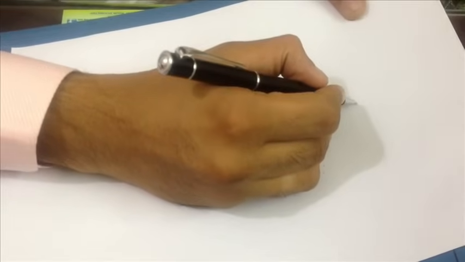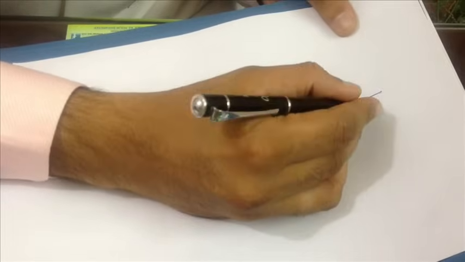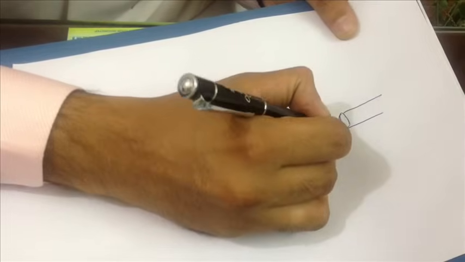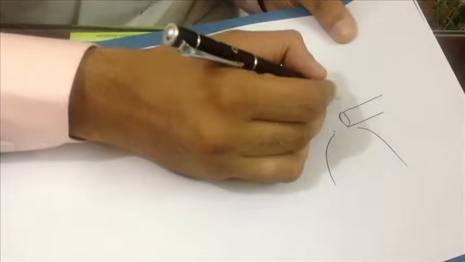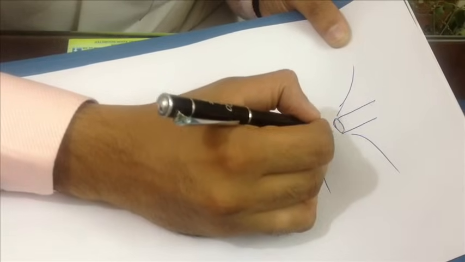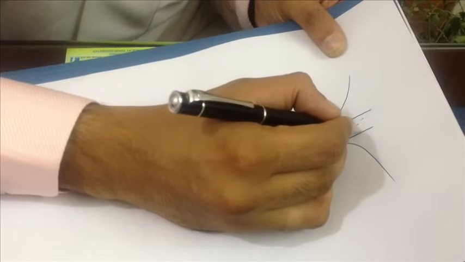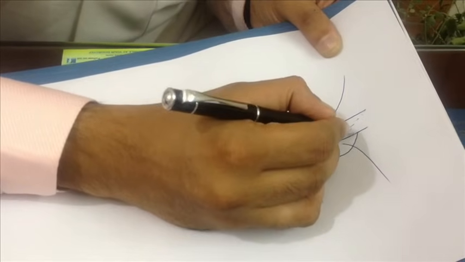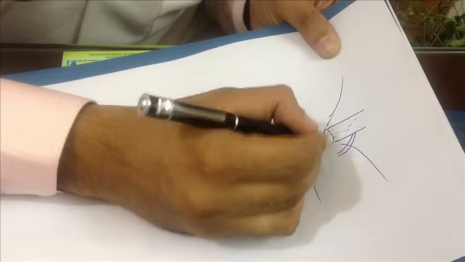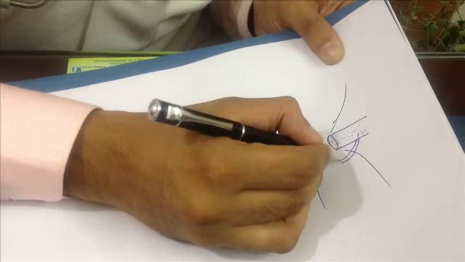Here I want to show you actually what happens. Suppose this is the outer opening of an anal canal, and this is the outer skin, and the stool should come out from here. But what happens? There is another tract from inside, from the anal canal to the outer skin.